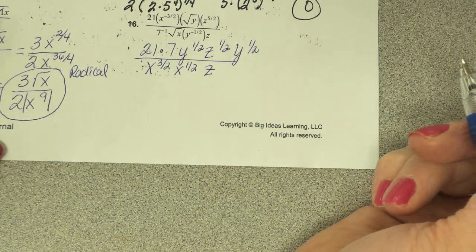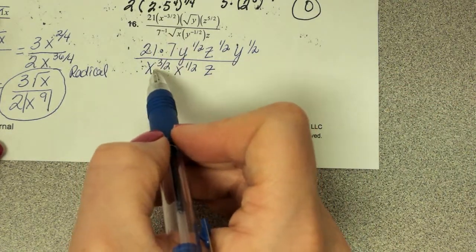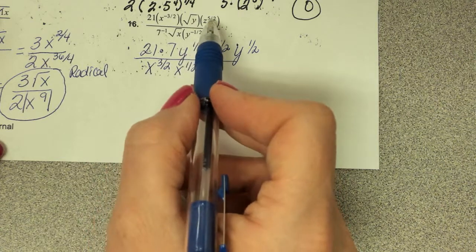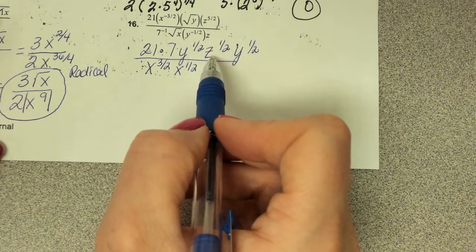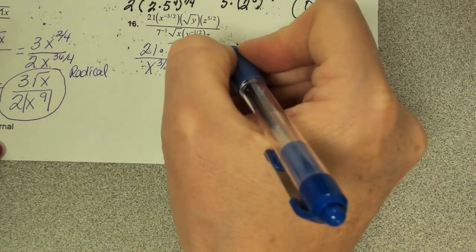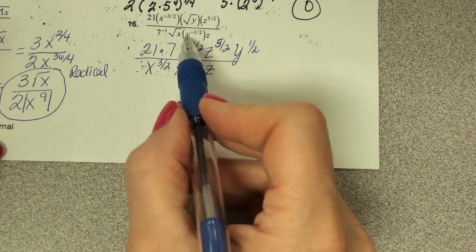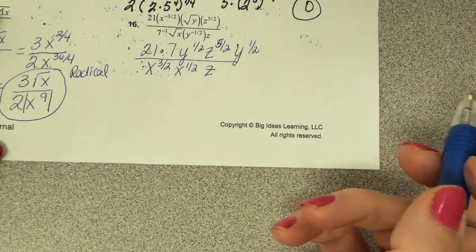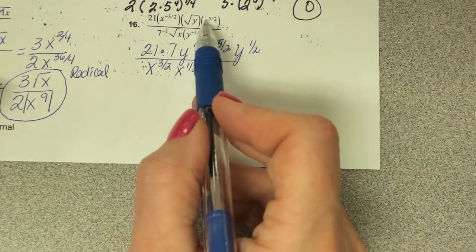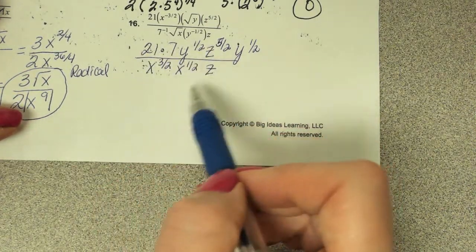Take a look at that for a minute. Stayed, moved, stayed. Oh, did I write that wrong? That's 5 halves? Yeah, 5 halves, sorry. And that moved. Okay, and I always like to double check for that reason. I just didn't see that exponent was a 5. All right, so now I have everything in positive form.